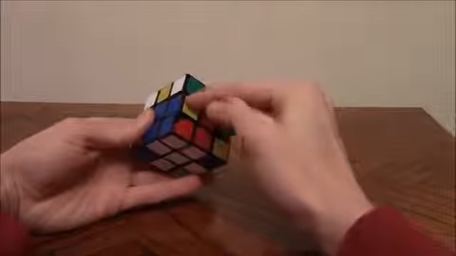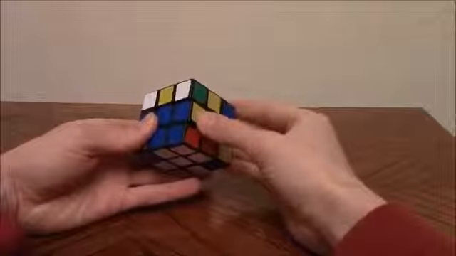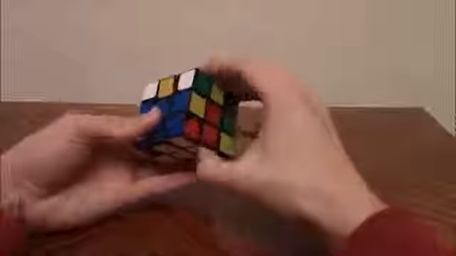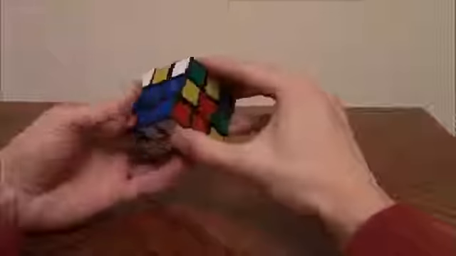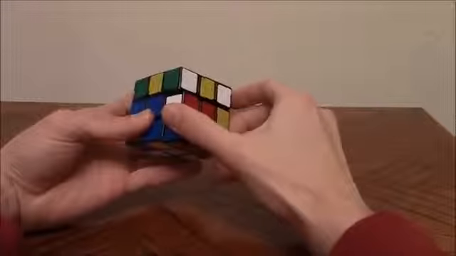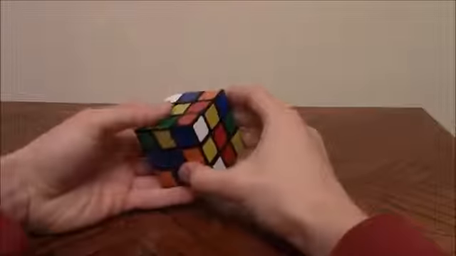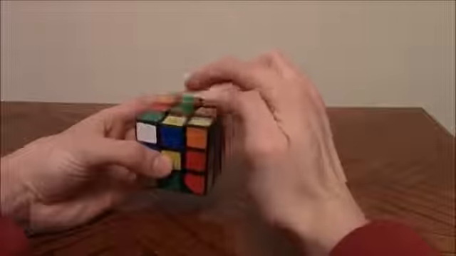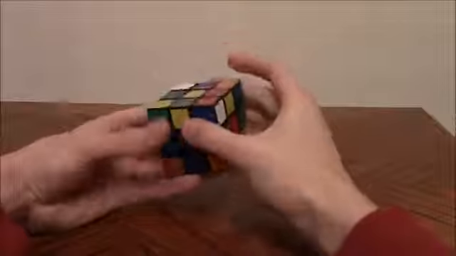This edge piece is not the right piece, and we don't want to have to do another step after this in order to put the edge piece here. We want to combine that with this step. So let's undo that move and see where that blue and red edge piece is before we insert it into its slot. And it happens to be right here across the cube from this corner.